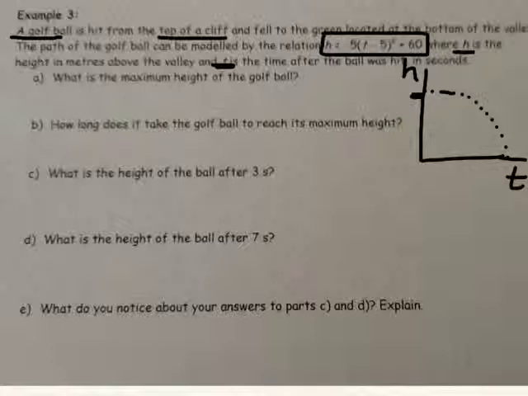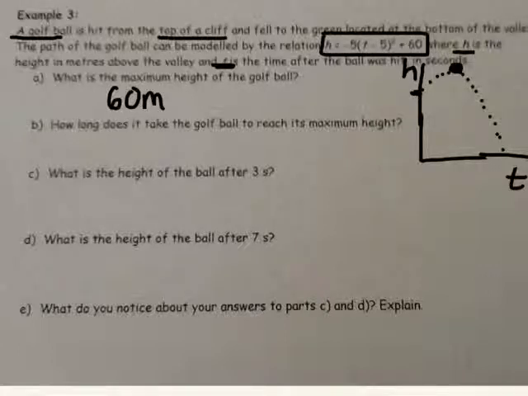What's the maximum height of the golf ball? 60 meters. How do you know that? The maximum height is located at 60 meters. How long, because we're looking at time, right? Time in seconds. How long did it take for the golf ball to reach that height? After how many seconds? Time, 5 seconds.